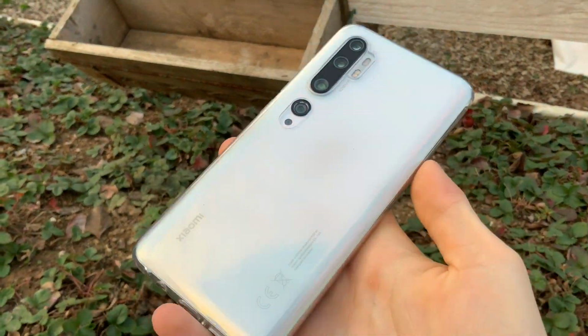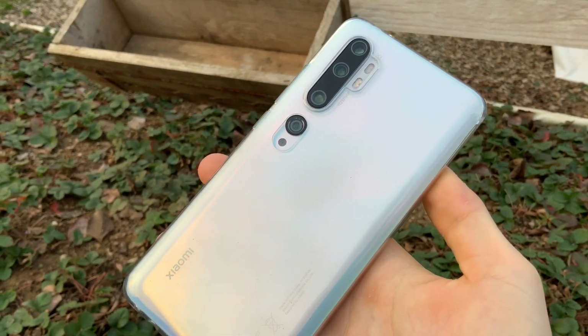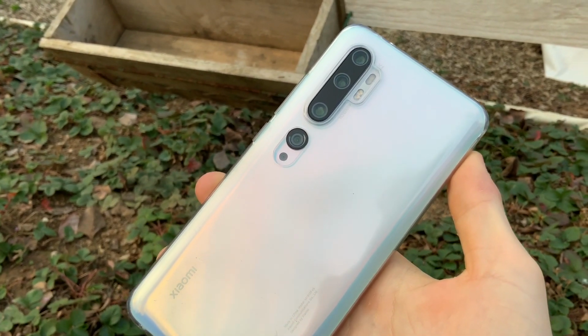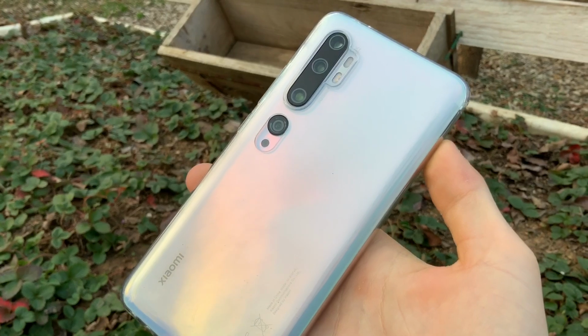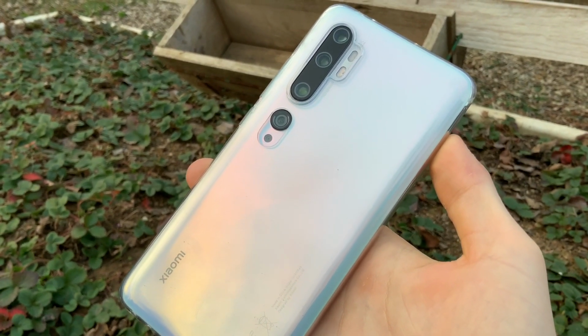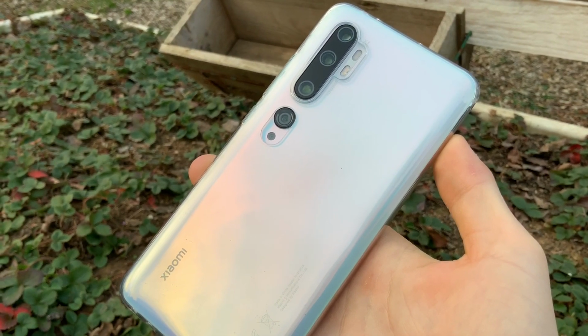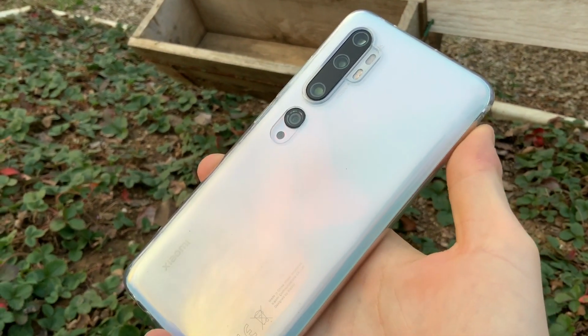Whereas on the Mi Note 10 Pro we have 5 lenses. The one on the top is the 2x optical zoom for portrait. The second one from the top is the 5x optical zoom, 5 megapixels.